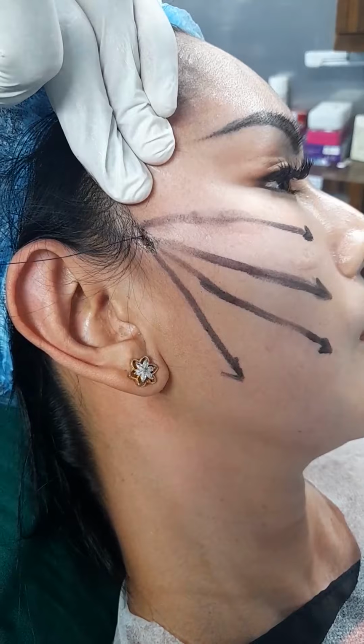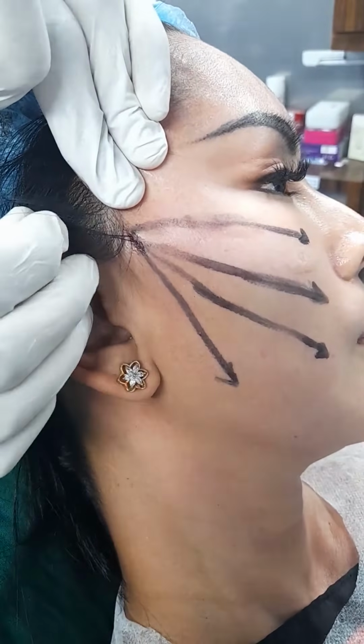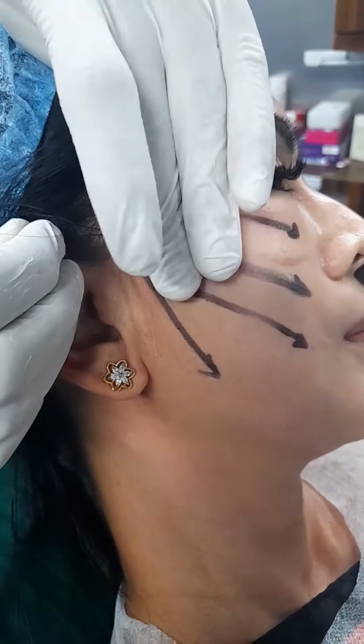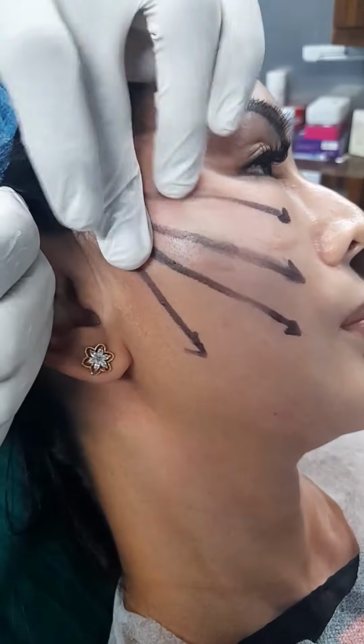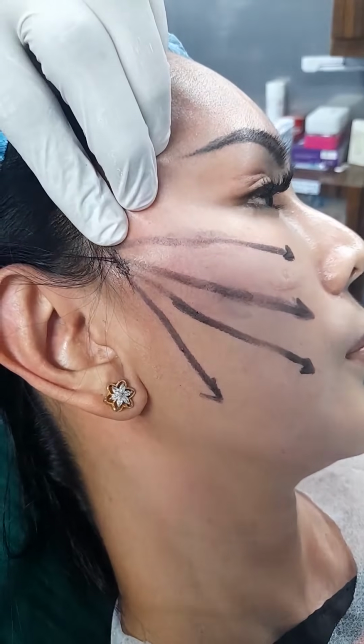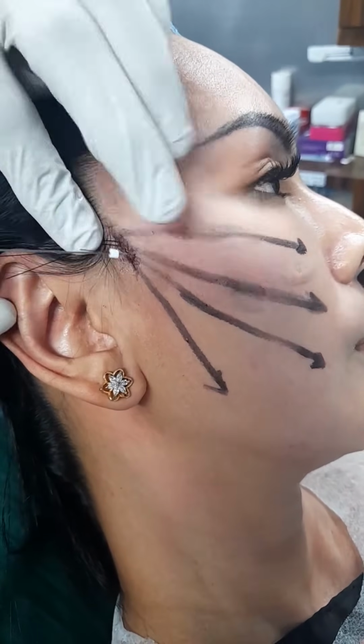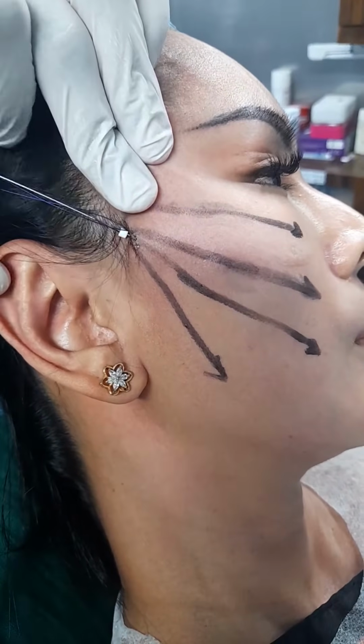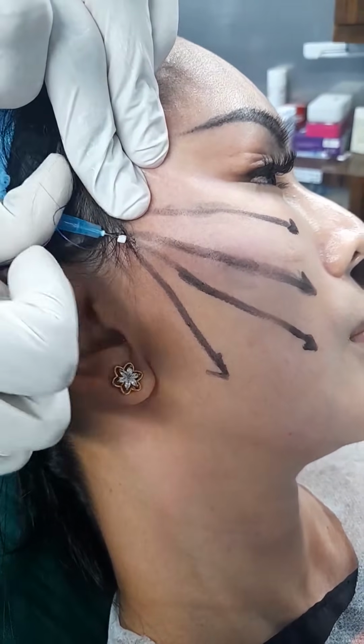These are the cog threads, and PDO is the material name. Again we are doing the same. We are tightening the skin. The skin gets hooked with the thread and we pull it in an upward direction. This is the third thread which we are placing.